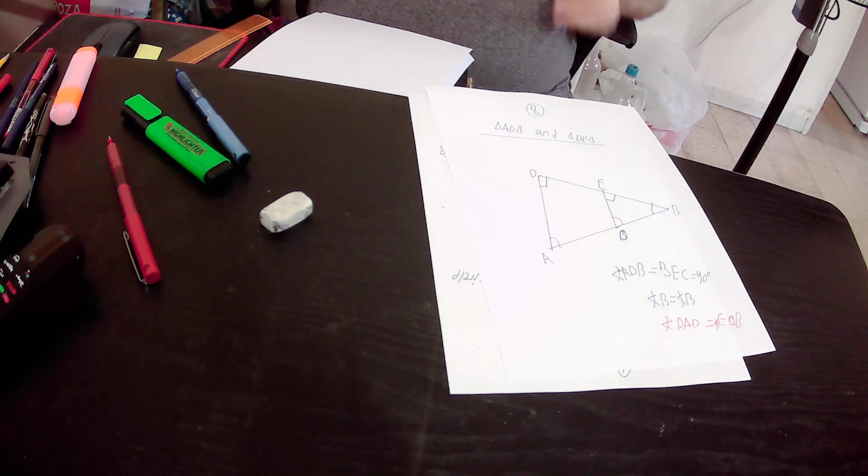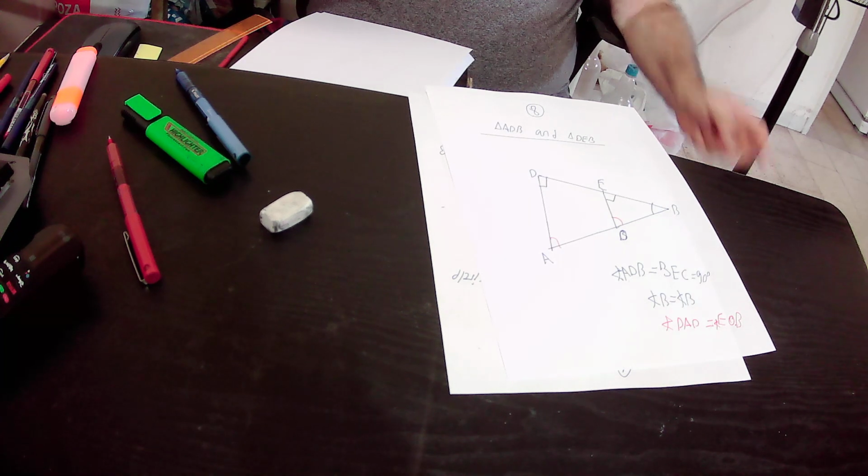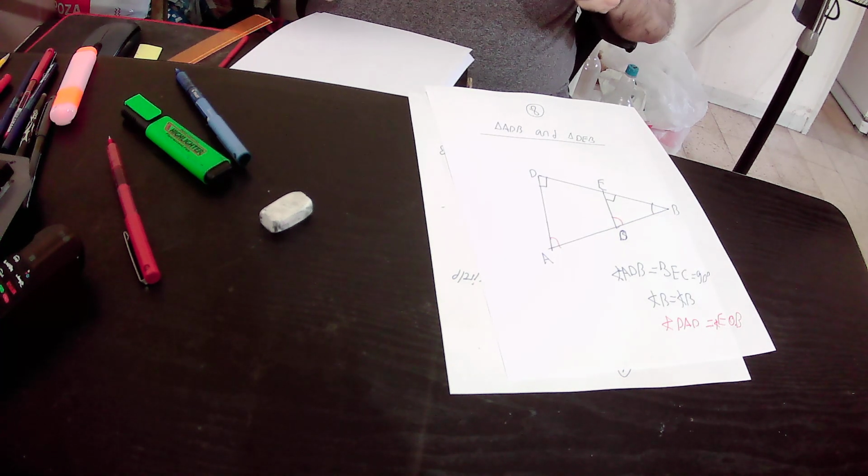Why? Because of the rule that if you have two triangles that have two angles that are equal to each other, then the third angle of the first triangle must be equal to the third angle of the second triangle, because the sum of the angles in any triangle is 180 degrees, and the third angle completes the sum of the two angles to 180 degrees.